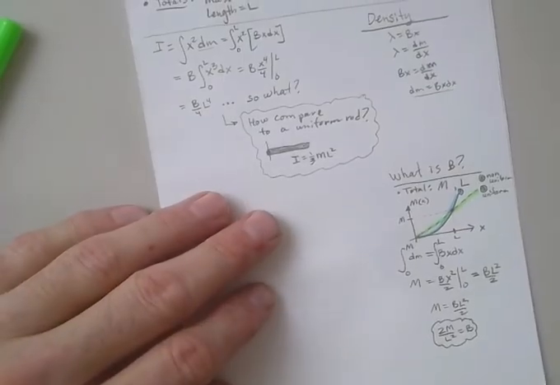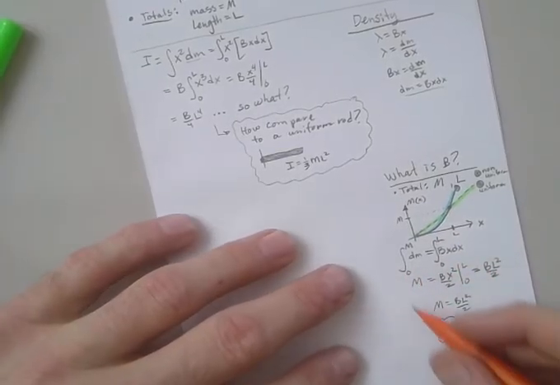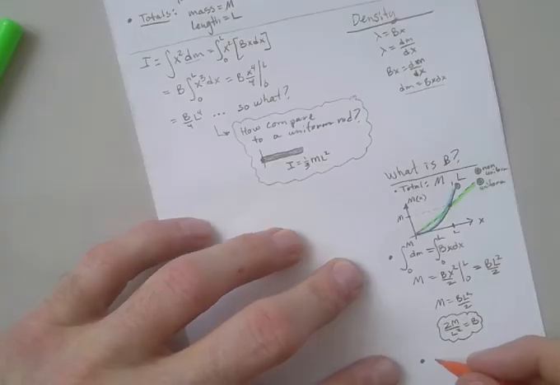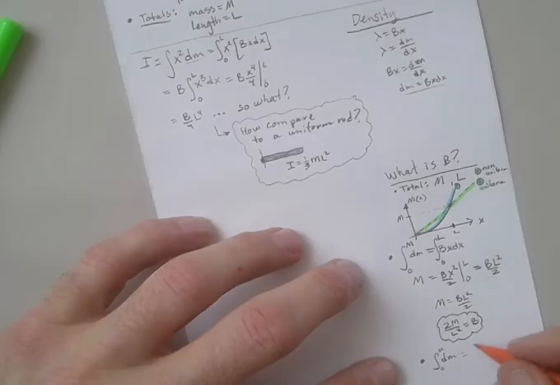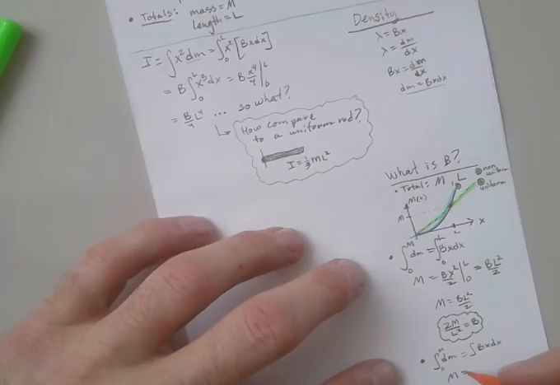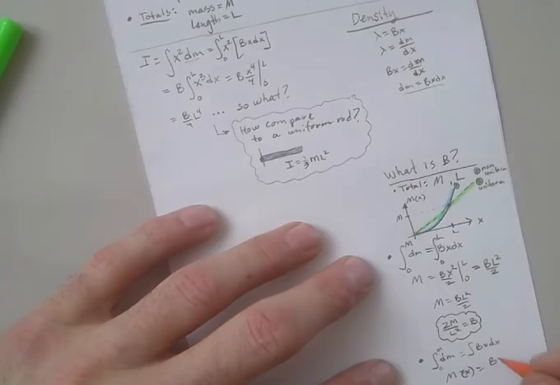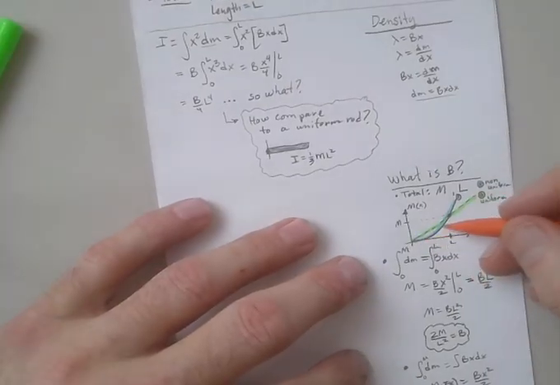Okay, so if I take this idea and I just do an indefinite integral from 0 to m, and this side just bx dx, I get out of here m as a function of x is equal to something like this, which is going to look like this blue line here.